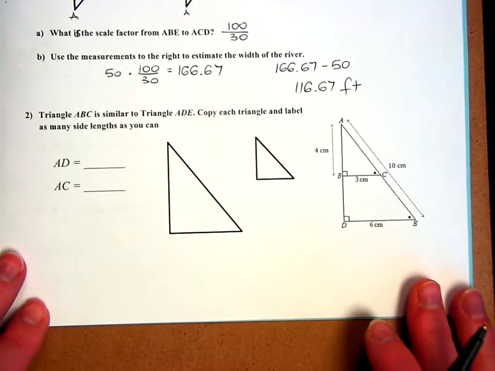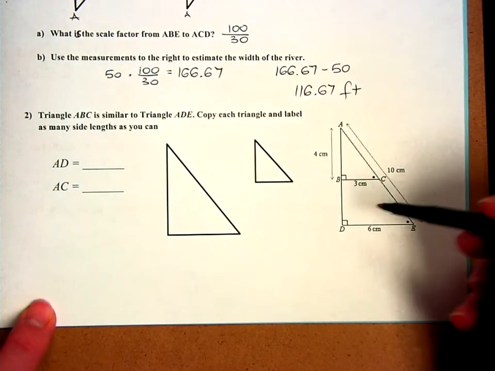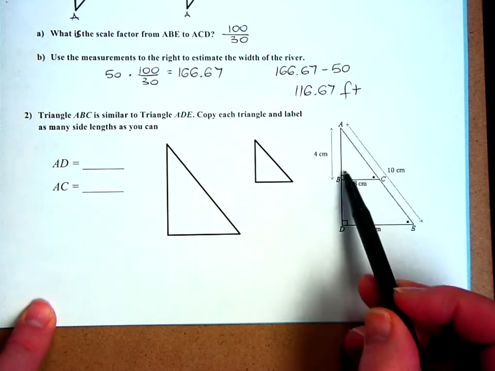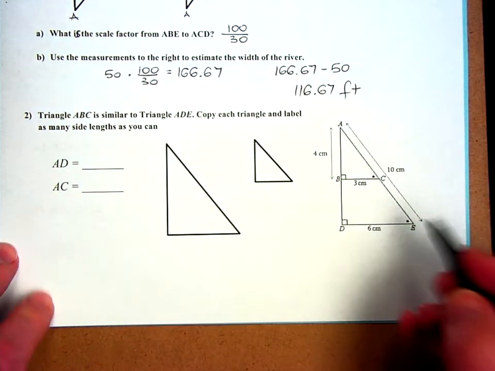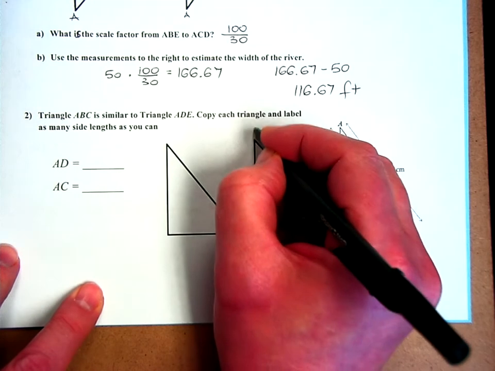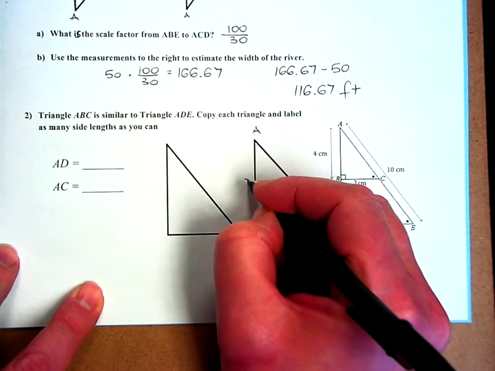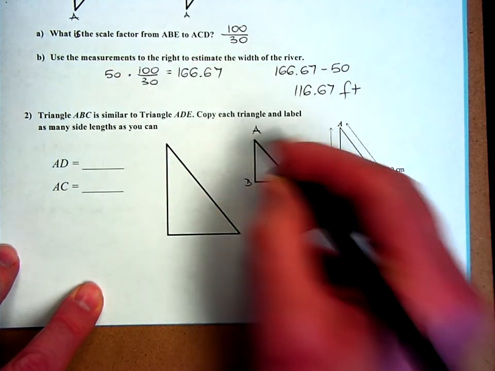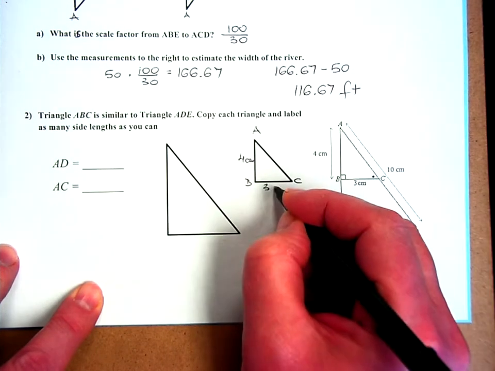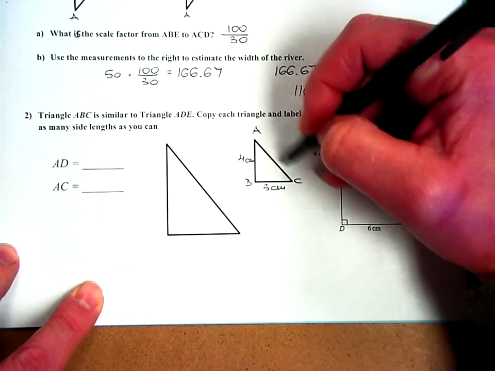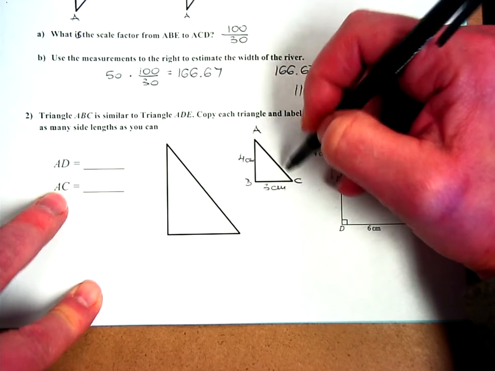Now let's look at the second example. Here we have two nested triangles. We have some measurements, and we need to find all that are missing. Let's label them first. The first small triangle is ABC. In it, I know 4 centimeters here, and I know this length to be 3 centimeters. I don't know side AC. I will have to find it.